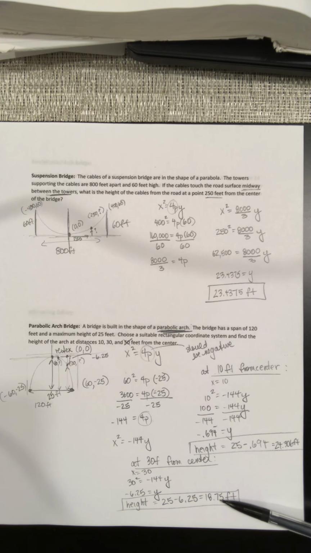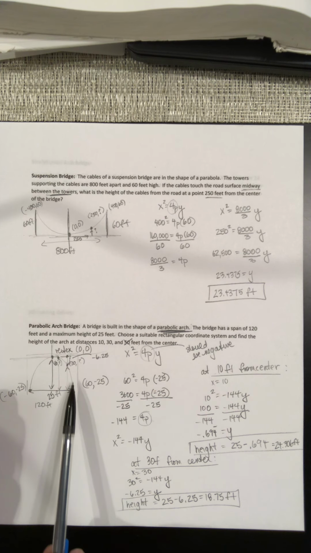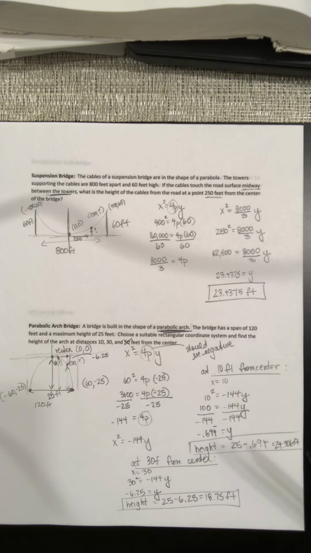I would know it's definitely going to be less than 18.75 because we're going much closer to the edge here. The edge is at 60 feet, so 50 feet would be much less, so the height would be smaller, okay? So hopefully that is helpful.